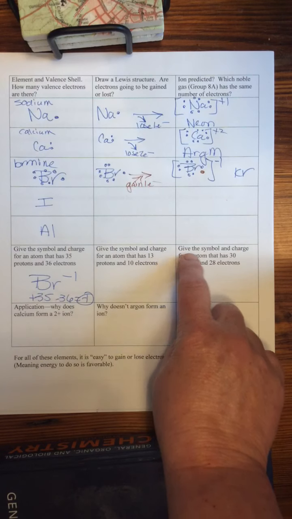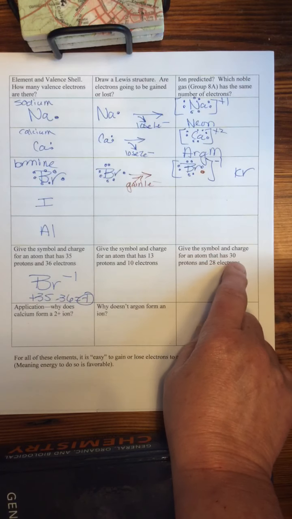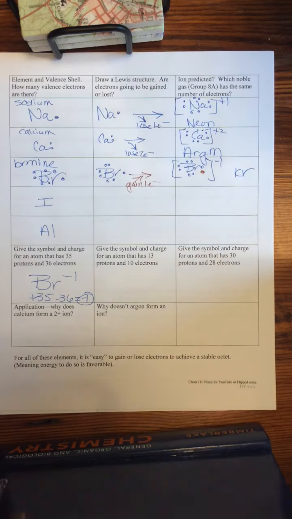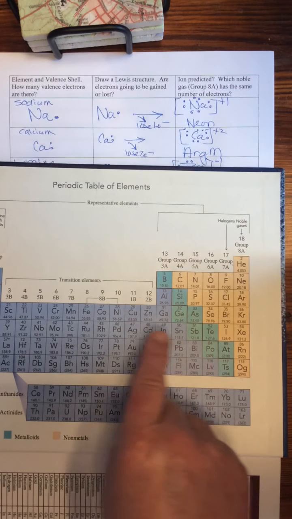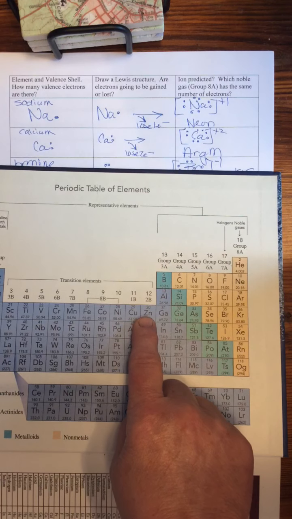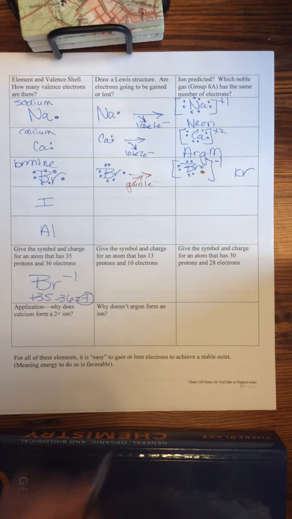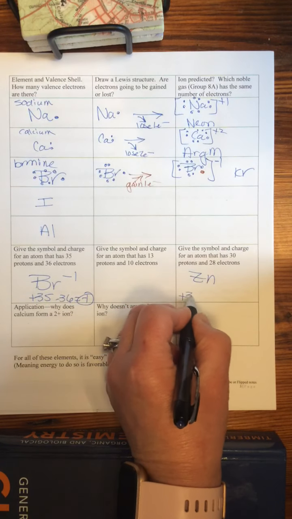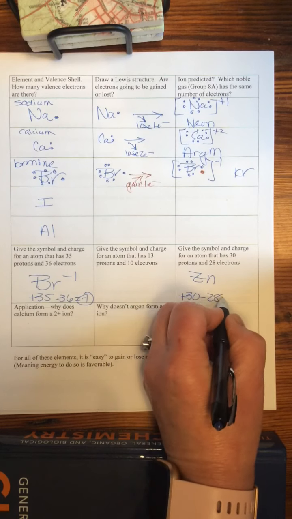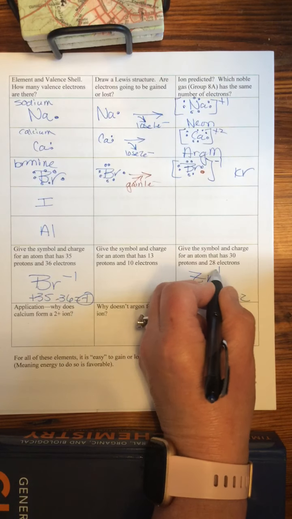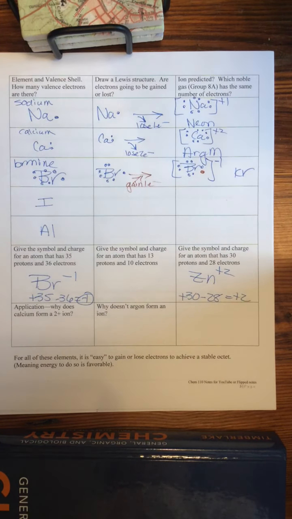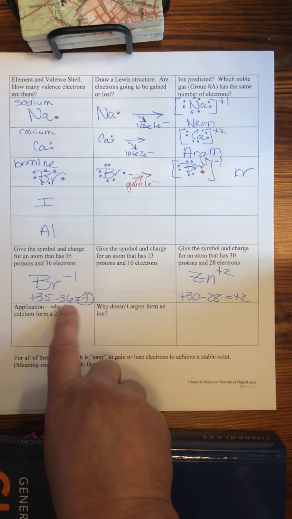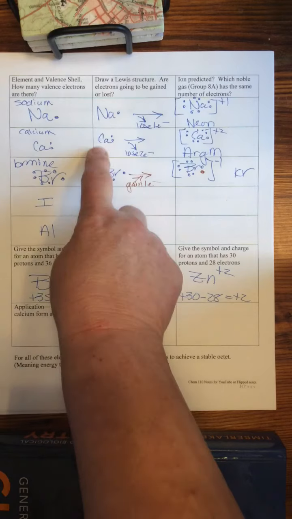Okay? Give the symbol and charge for an atom that has 30 protons and 28 electrons. So 30 would be zinc. 30 pluses, 28 minuses gives us a plus 2 charge. Why does calcium form a plus 2 ion?